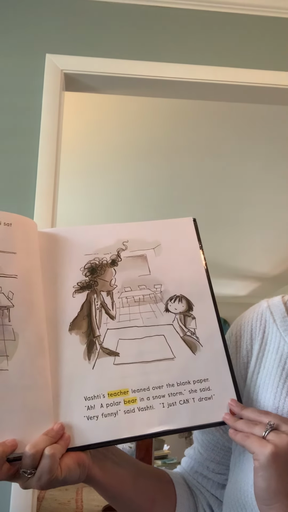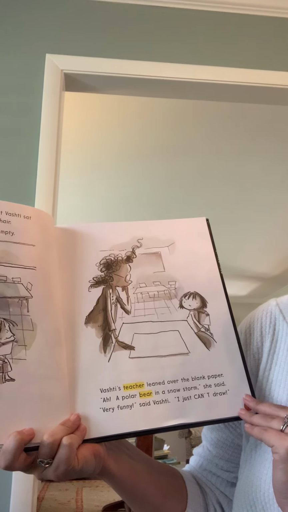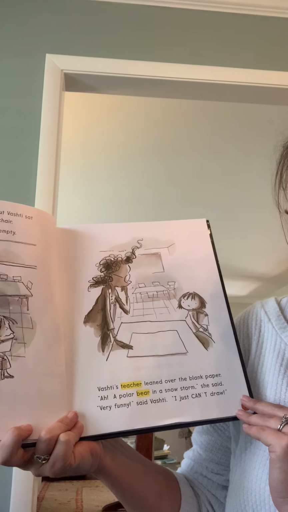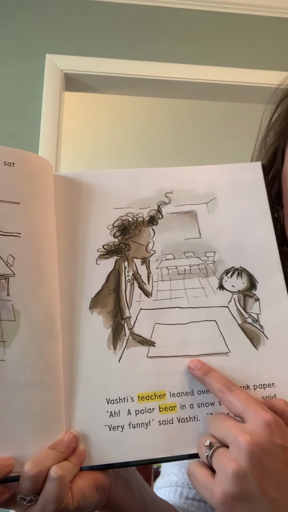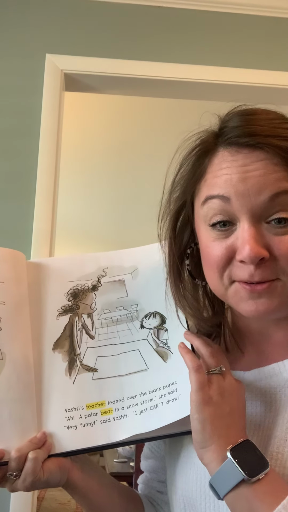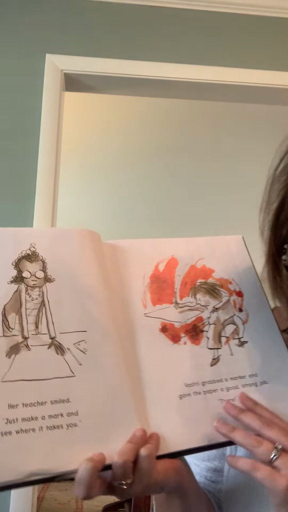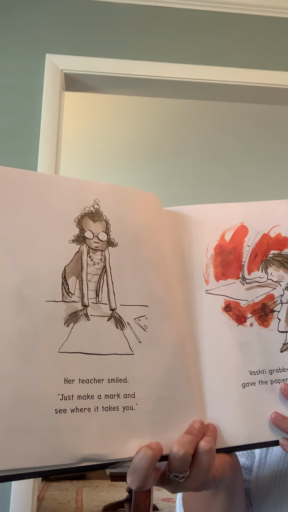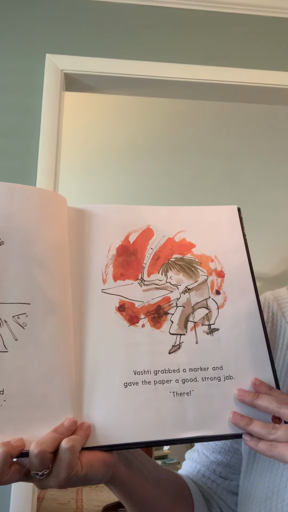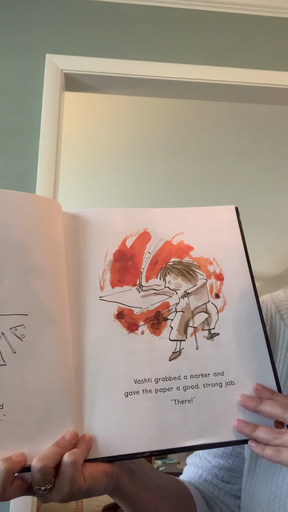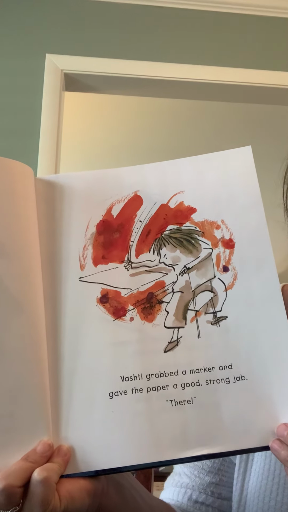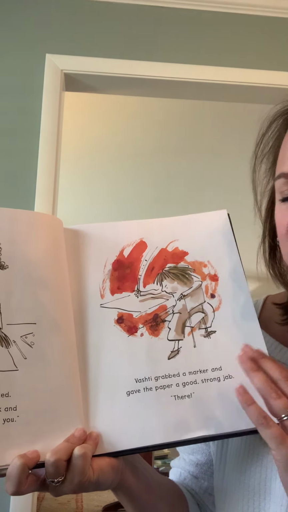Vashti's teacher leaned over the blank paper. "Ah, a polar bear in a snowstorm," she said. "Very funny," said Vashti. "I just can't draw." Look at that. The teacher said it was a polar bear in a snowstorm. So silly. You think Miss Groover would say something like that? Her teacher smiled. "Just make a mark and see where it takes you." Vashti grabbed a marker and gave the paper a good, strong jab. There. Ooh, look at her. How does she look? She doesn't look very happy at the beginning of this story. She looks a little angry.